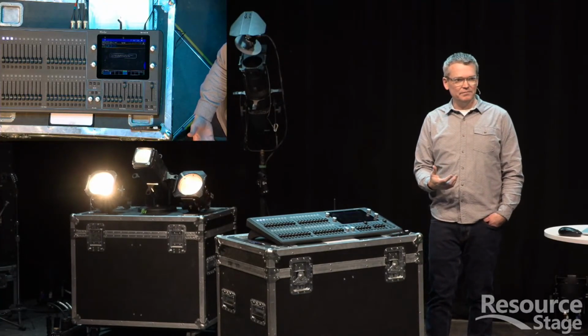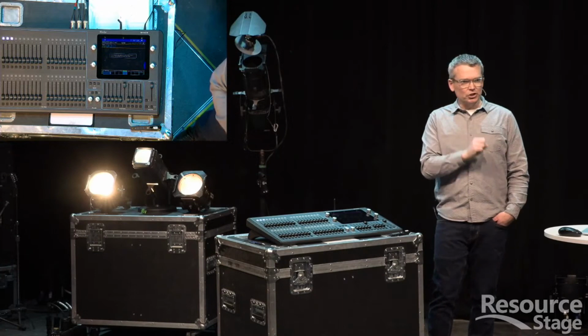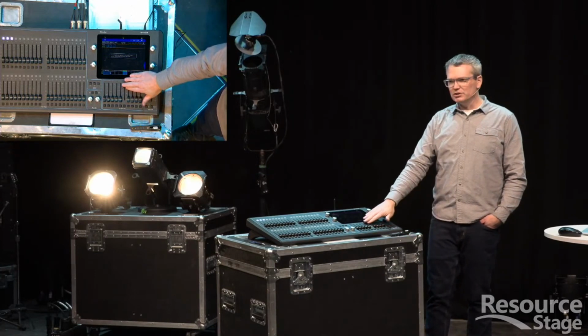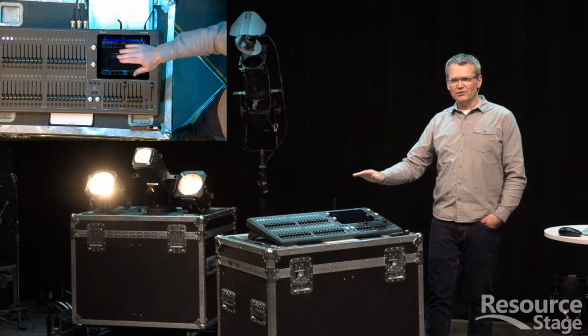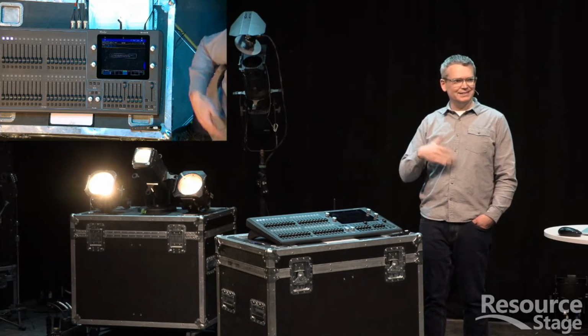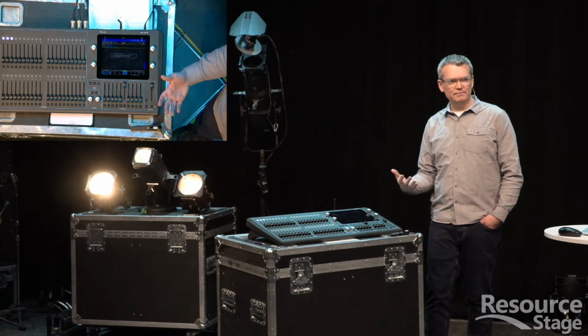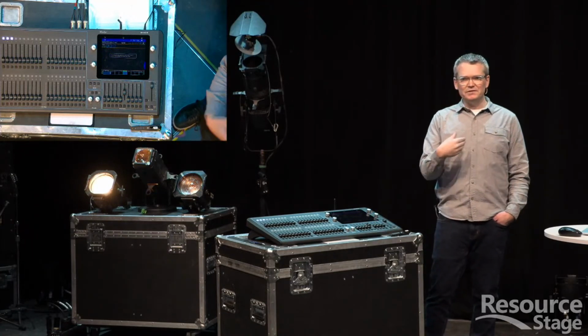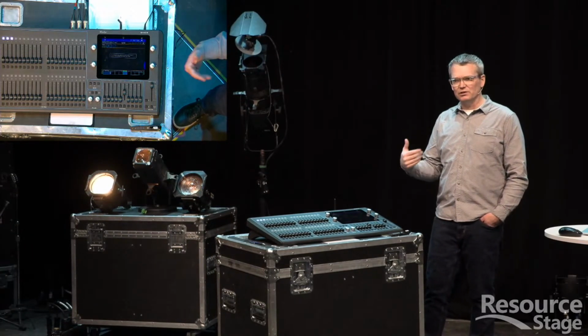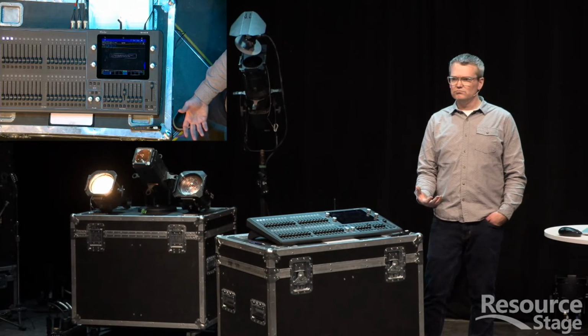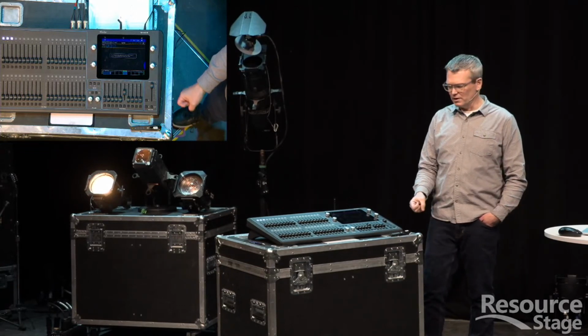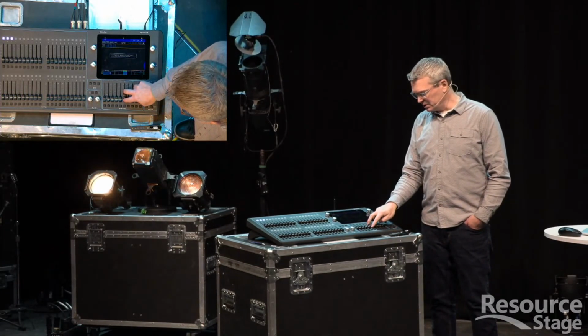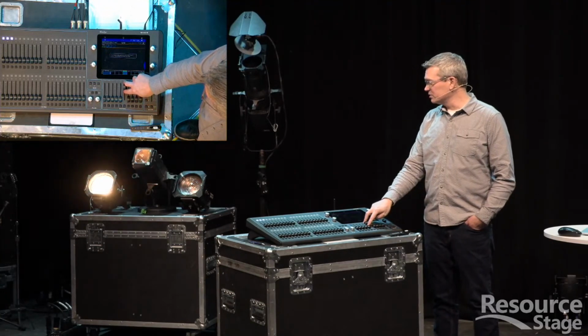Pretty simple, right? It's proportional. At 100%, the lights are at 100% of the intensity that I recorded it at. If I bring it down to 50%, it is 50% of the intensity that it was recorded at. Make sense? All right. 100%, 50%, 25%, it's always going to be proportional.